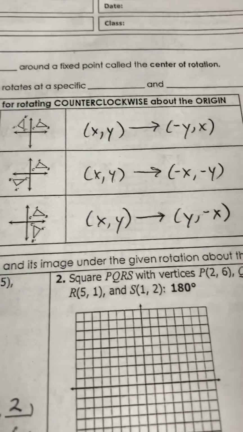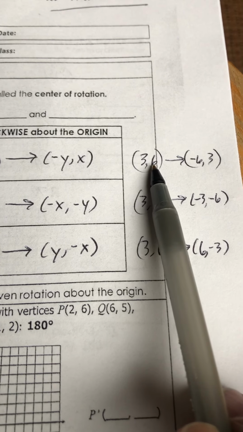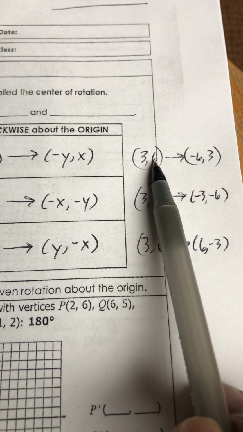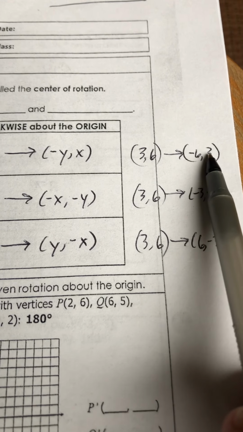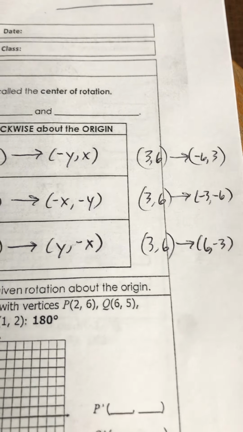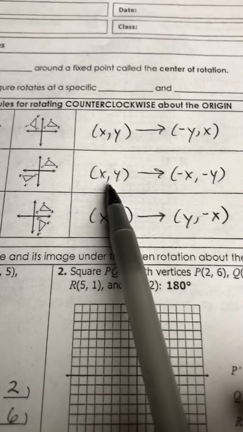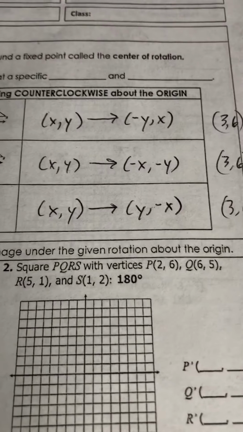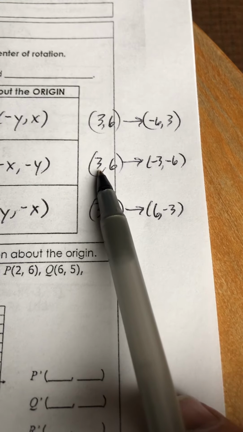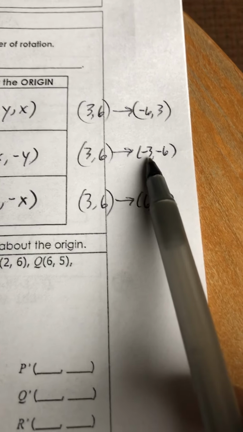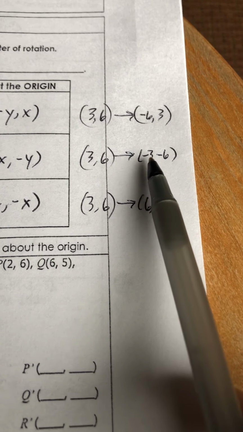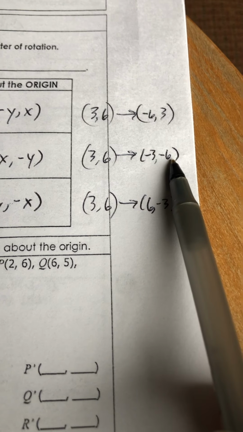In other words, if you had 3, 6 rotated 90 degrees counterclockwise, it would become -6, 3. If you're doing 180, you just change your x and y values and make them negative. In other words, if your coordinates were 3, 6, your new x and y rotated 180 degrees counterclockwise would become -3, -6.